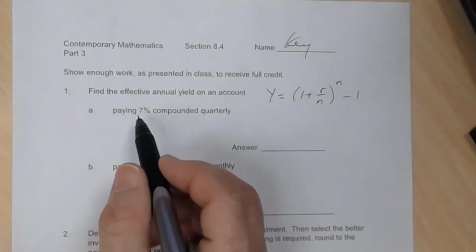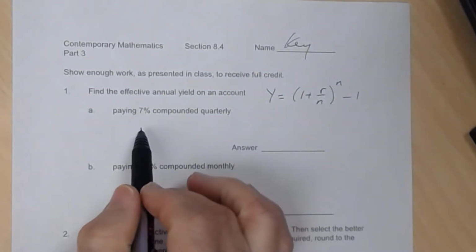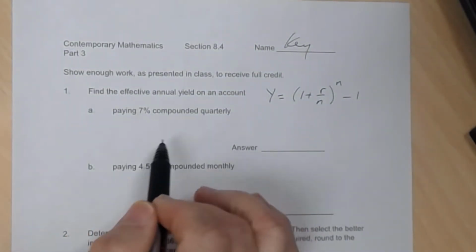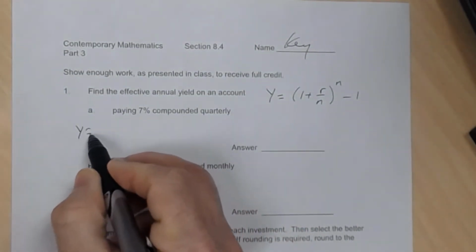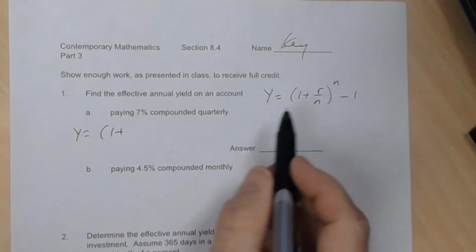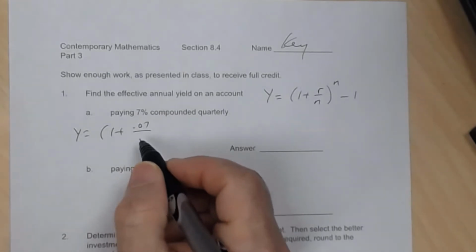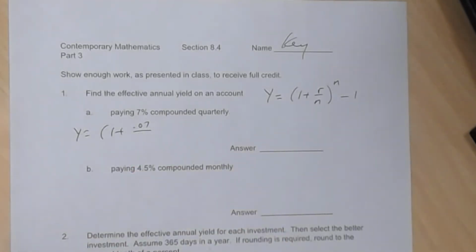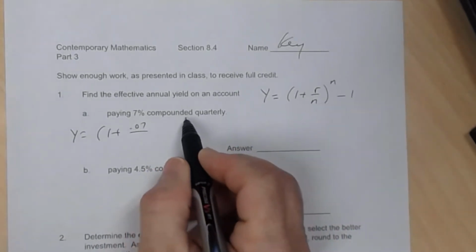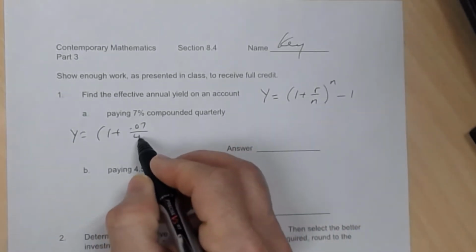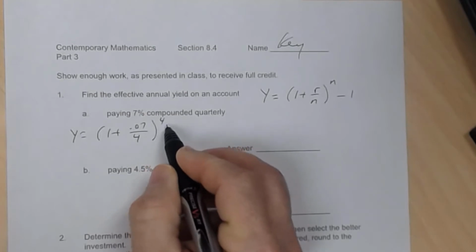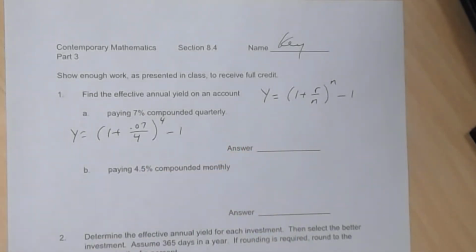So you want to find the effective annual yield on an account that pays 7% compounded quarterly. So you'd say y equals 1 plus the rate is 7%. You have to convert that to a decimal. Some of you still don't do that. You must convert it to a decimal. And divided by n, here quarterly, so that's 4 times a year, all raised to the 4th power minus 1. And all you have to do now is just use your calculator.